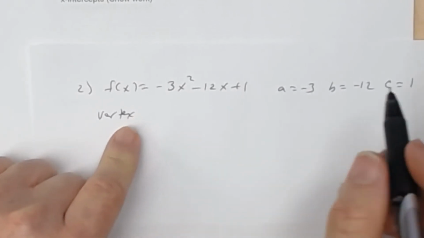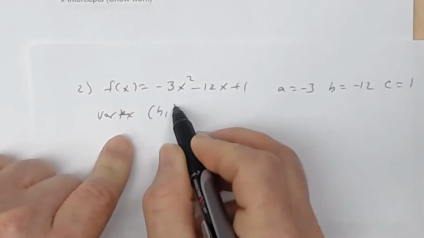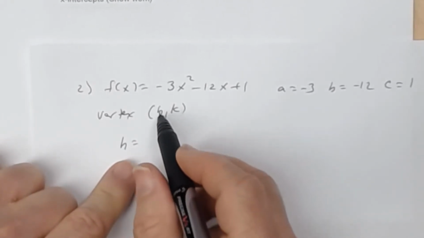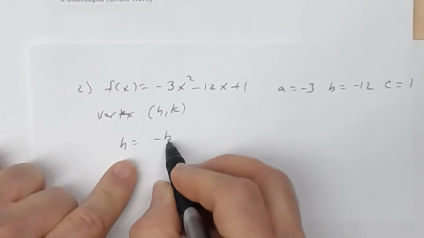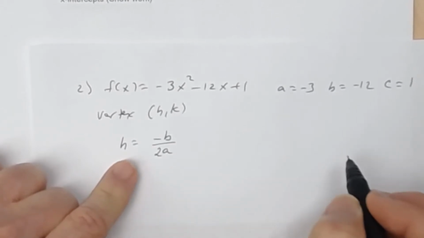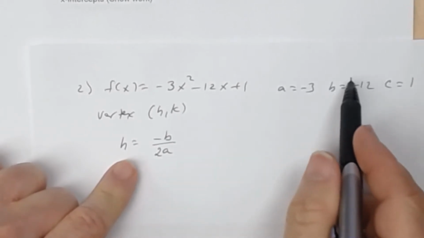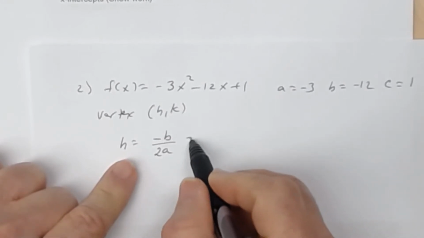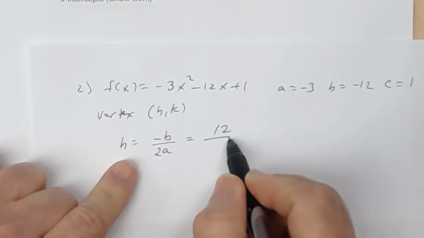To find the vertex, remember that's HK. H, remember, is the formula to find the x-coordinate of your vertex: the opposite of B divided by 2A. So if B is a negative 12, then the opposite of negative 12 is a positive 12.